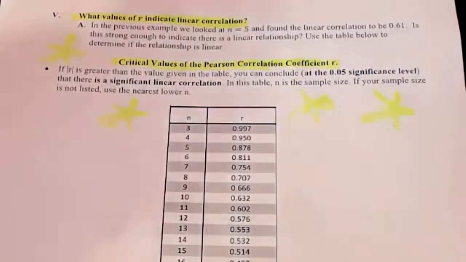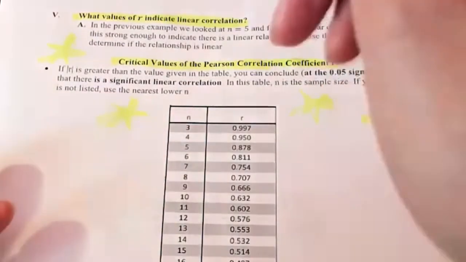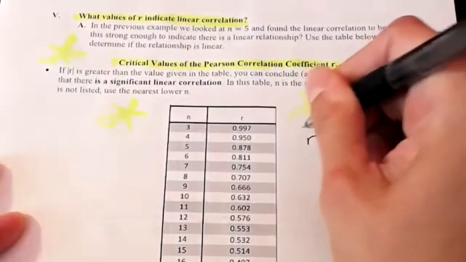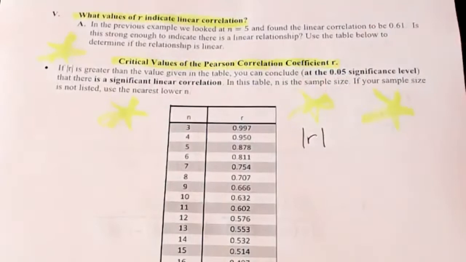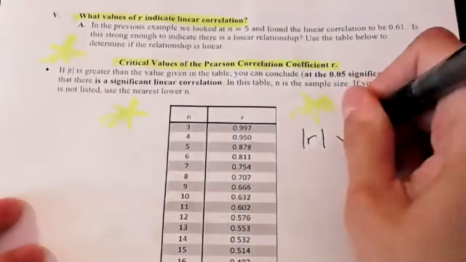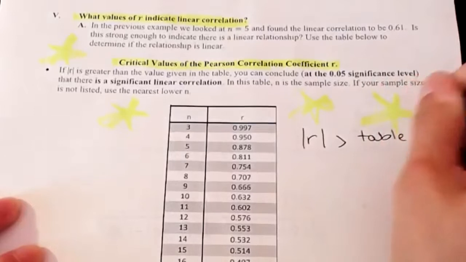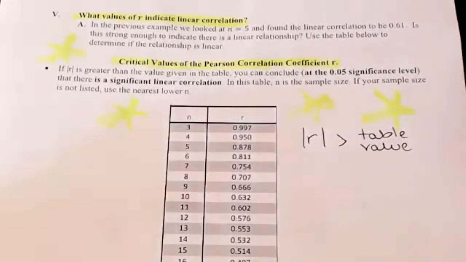On page 8 of your notes, it states: if the absolute value of R, your correlation coefficient, whether negative or positive, the absolute value will result in a positive value, is greater than the value given in the table, then you can conclude at the 0.05 significance level, which indicates you're 95% confident, that there is a significant linear correlation.